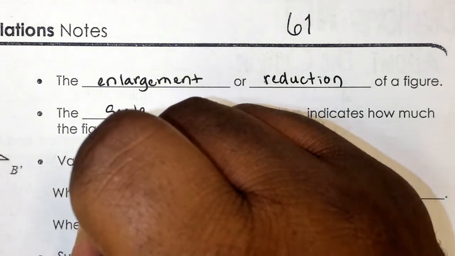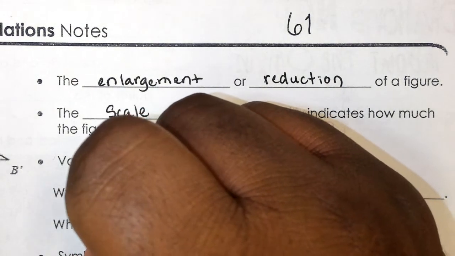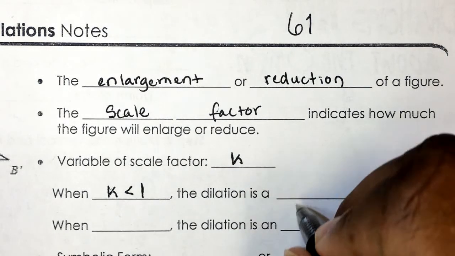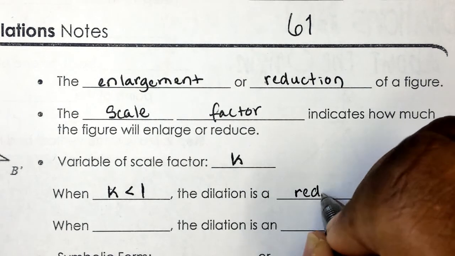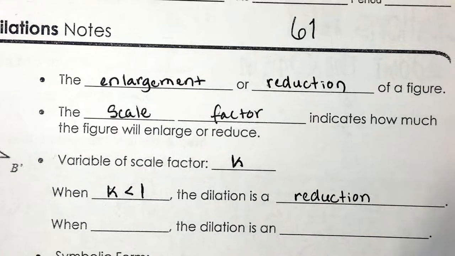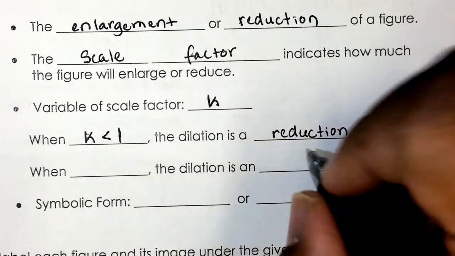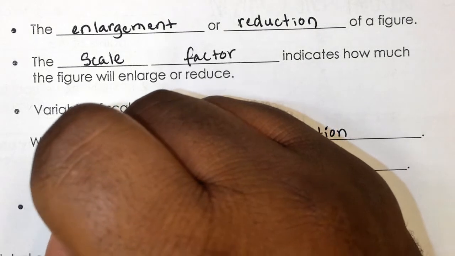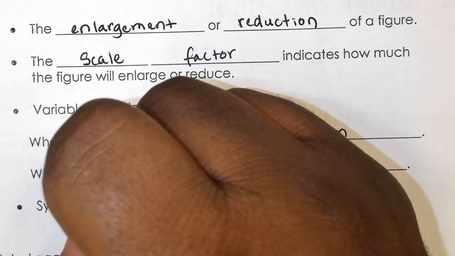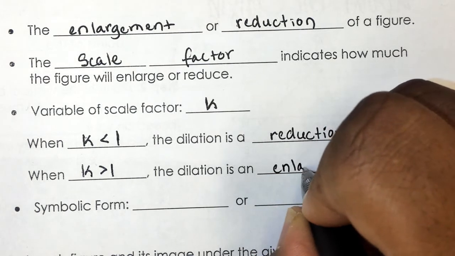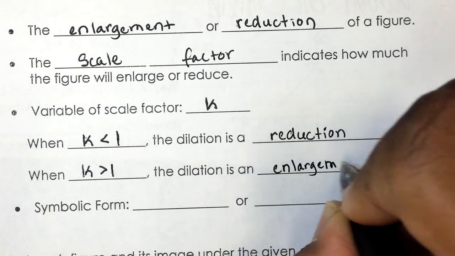When k, that scale factor, is less than 1, the dilation is a reduction. Anytime your k is less than 1, you should know that your image is going to get smaller. If k is greater than 1, obviously the dilation is going to be an enlargement, meaning our image is going to get bigger.